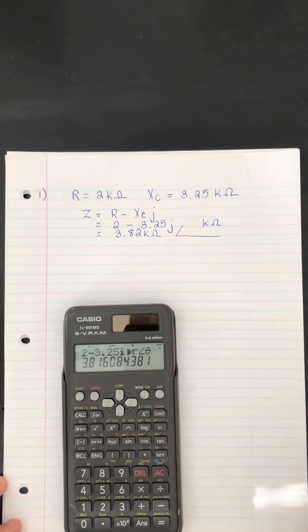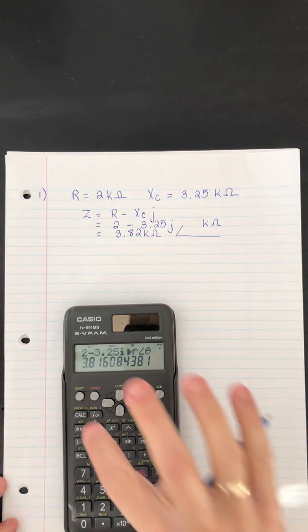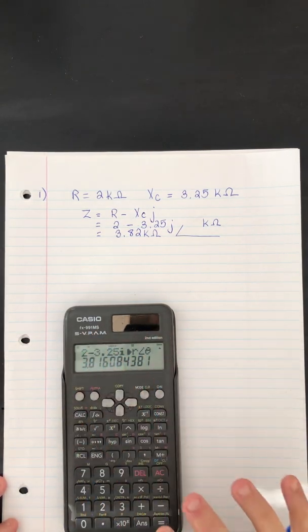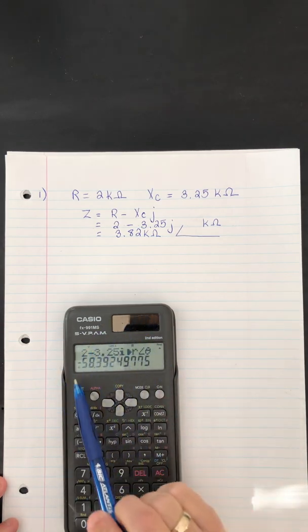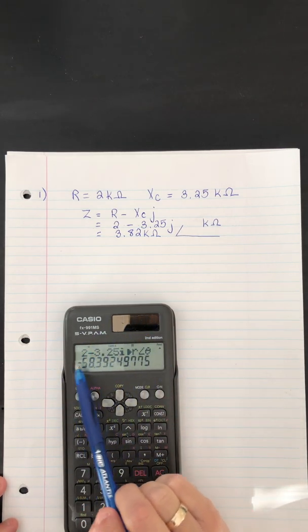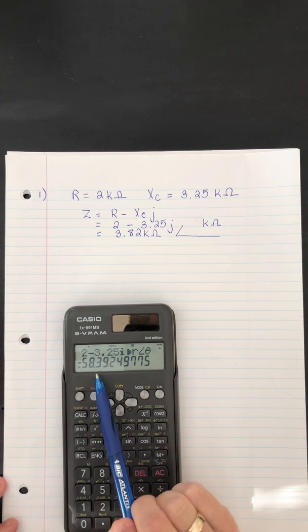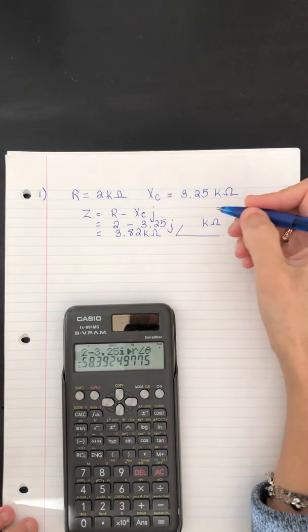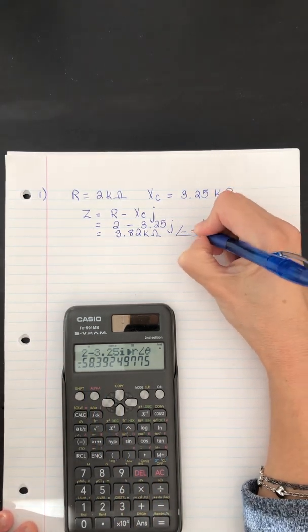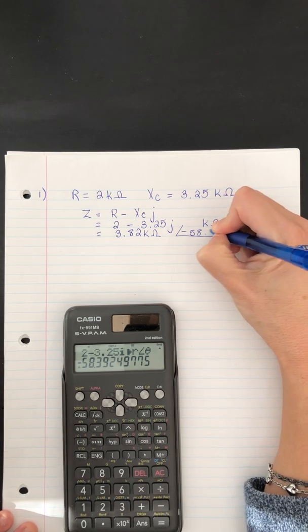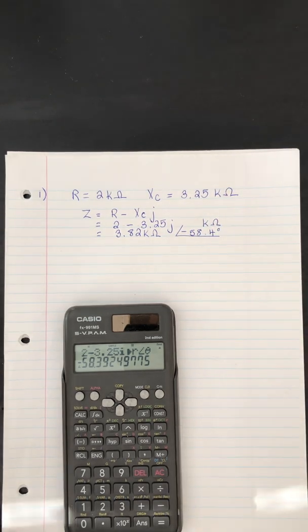And to get the angle to display, you just have to do shift equals. So shift equals, see the little angle symbol in the corner? So it's negative 58.4 degrees if we round to 3 significant digits. Okay, and that's all there is to it.